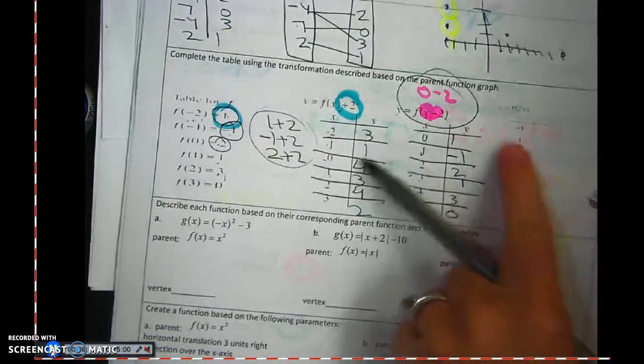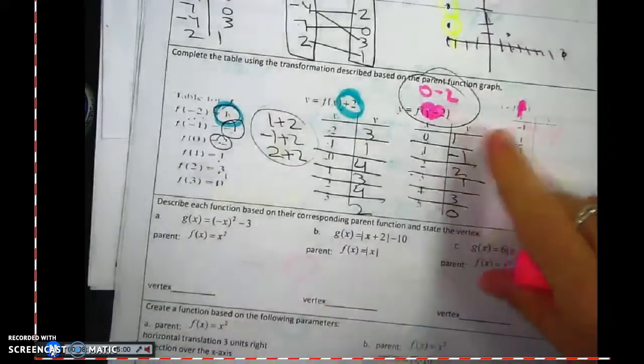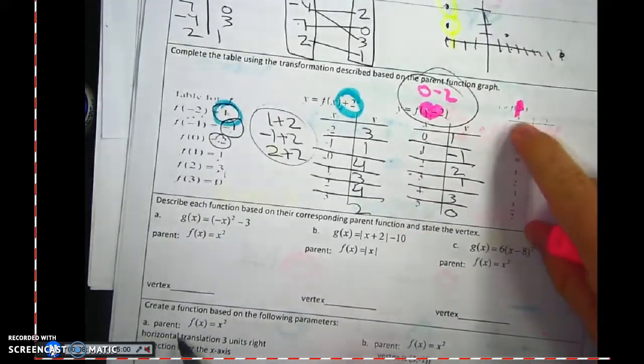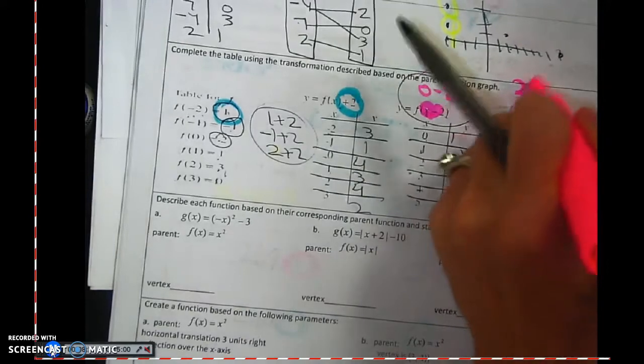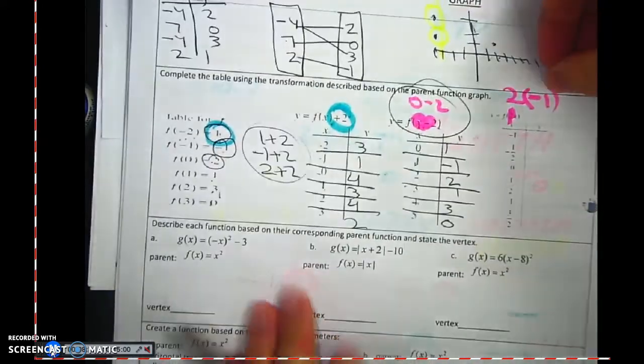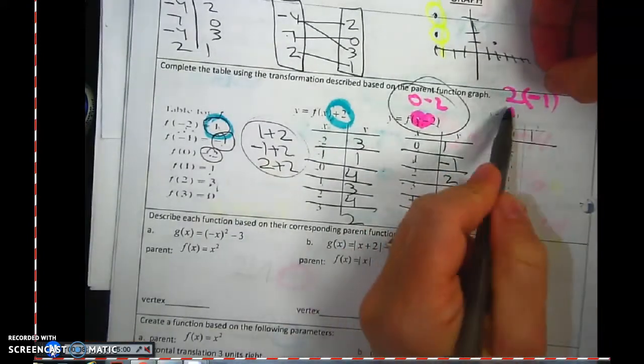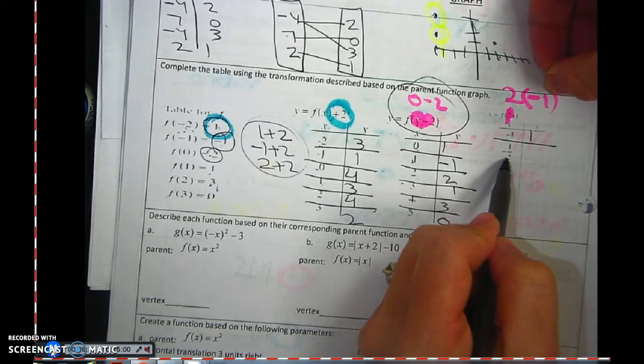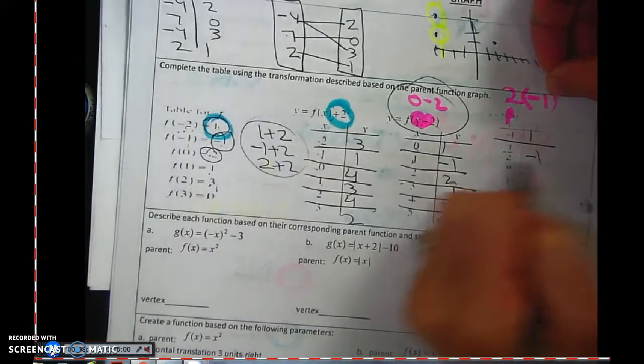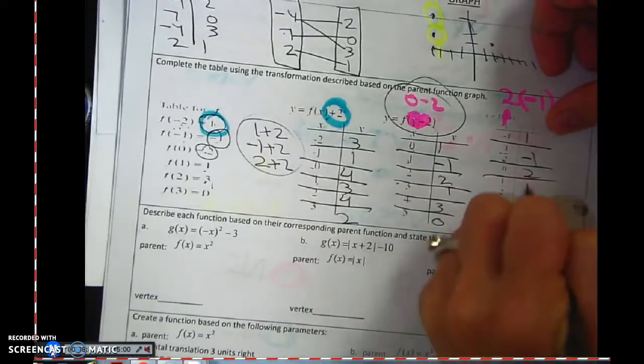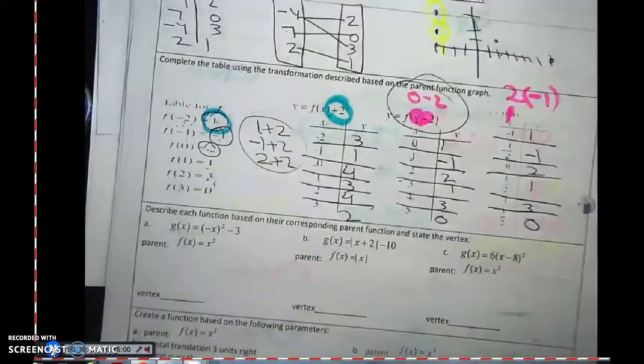The next thing is you'll notice it's with the x. So just like you did to this one, you're going to do to this one. But the problem is this time you're going to multiply. So you're going to go 2 times -1. 2 times -1 is -2. What's the y value? 1. Then you go 2 times -1/2 is -1. Y value, -1. And it repeats. Okay? Make sure you show me work for that.